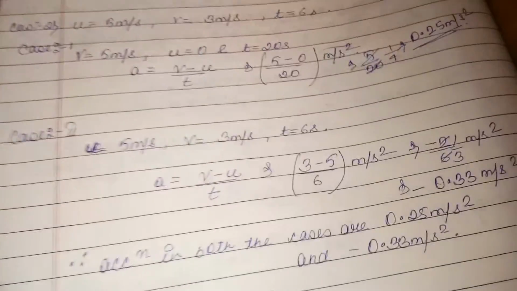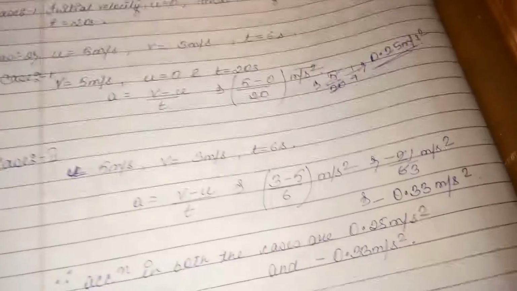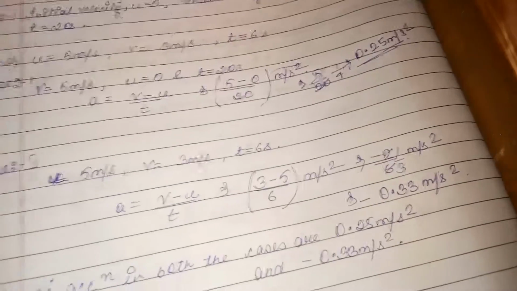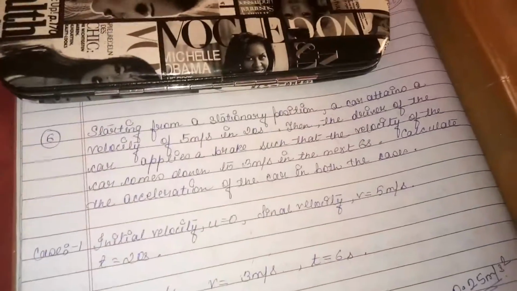Now in case 2, the initial velocity is 5 meter per second, as I told you earlier. And the final velocity is equal to 3 meter per second. Time is equal to 6 seconds. We have been told to calculate the acceleration of the car in both the cases. Now this is the second case.